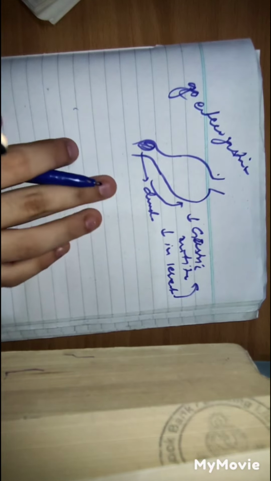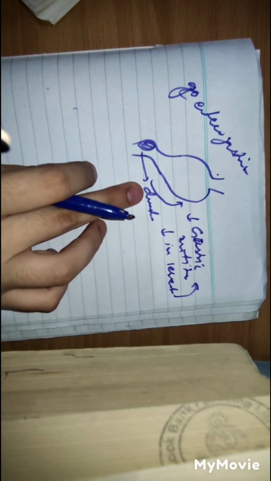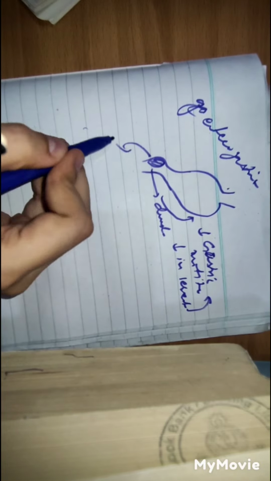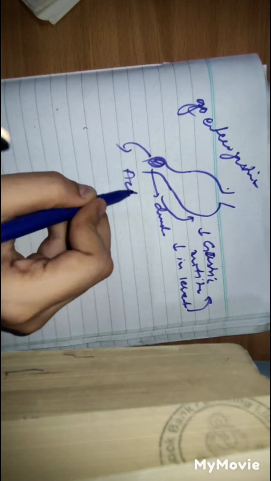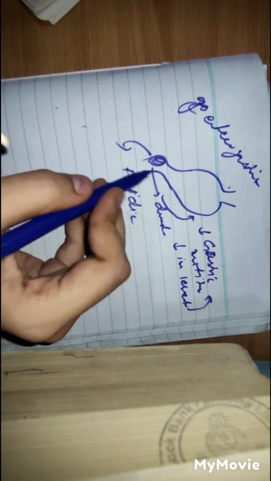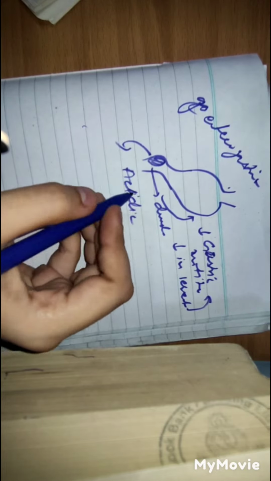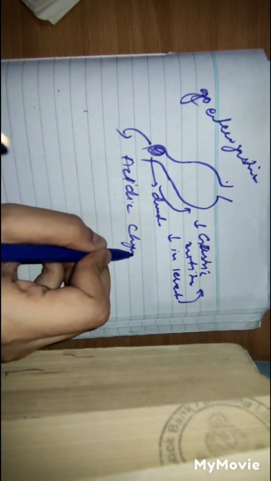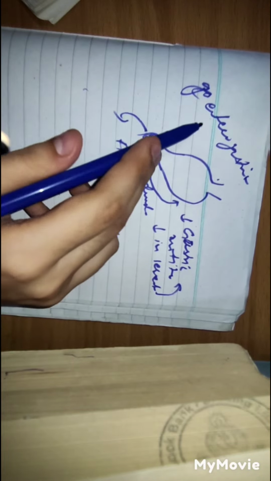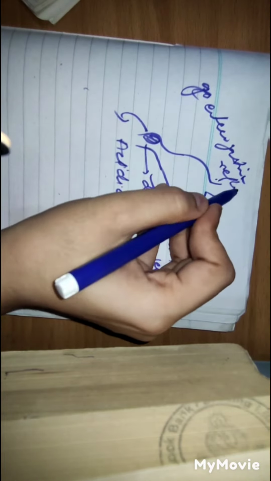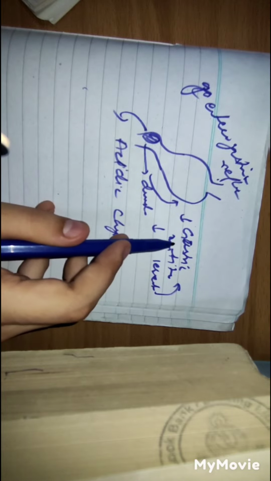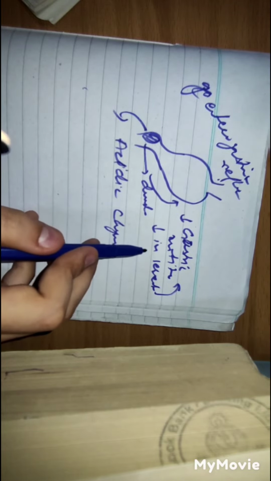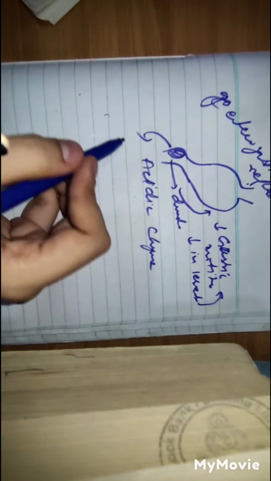Now what are the factors that will cause this? When the food is acidic, as we know the food that enters from the stomach towards the small intestine is called chyme. So acidic chyme will stimulate this reflex, as a result of which there will be decreased gastric motility and decreased gastric secretion. Both will occur, not or.